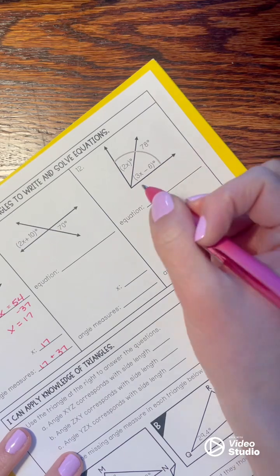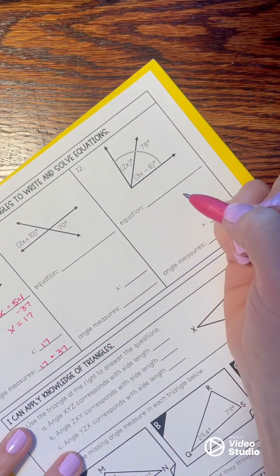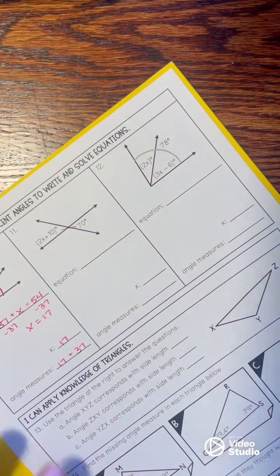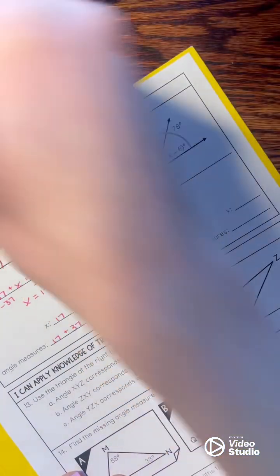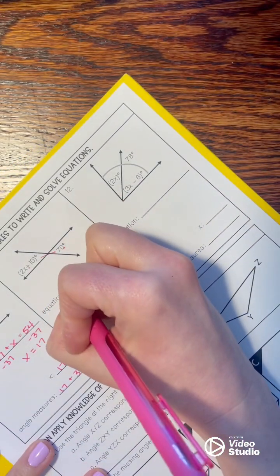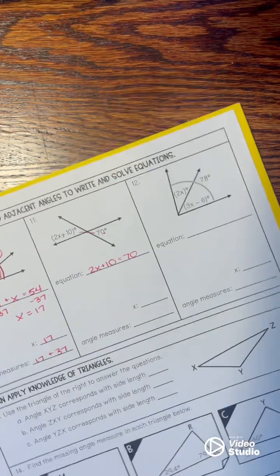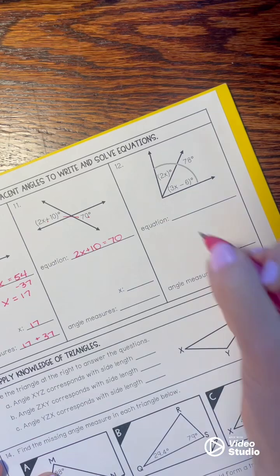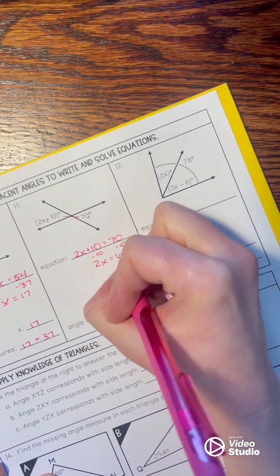All right, the equation. Okay, what's the total here? So this is going to be slightly different from this guy. These are vertical angles. How do we know? They are across from each other. Give it our little cheat sheet. So we know that this equals this, and that's exactly what we're going to write. We're going to do 2x plus 10 equals 70. Just don't even overthink it. That's what it is, okay? Solve for x, we're going to get x alone, so minus 10, 2x equals 60.